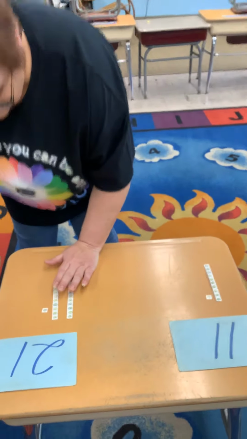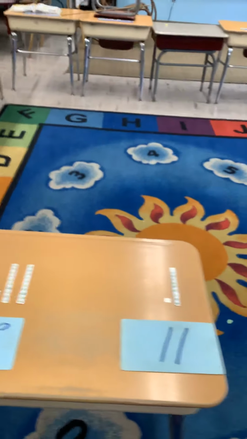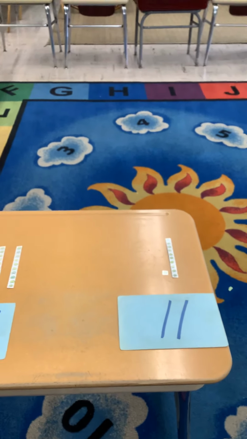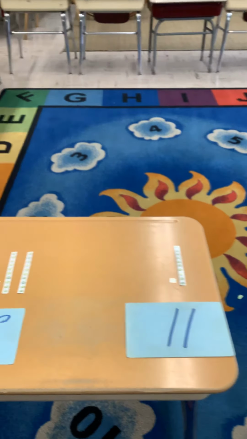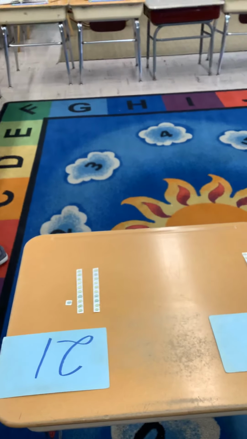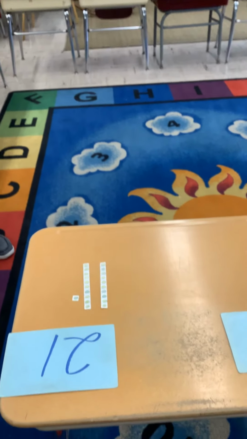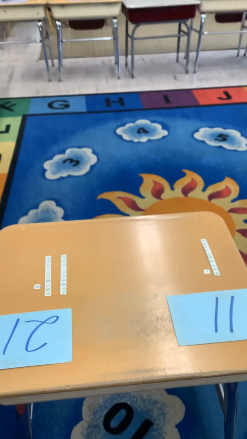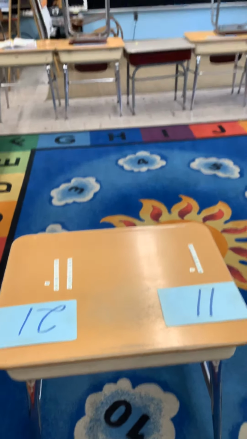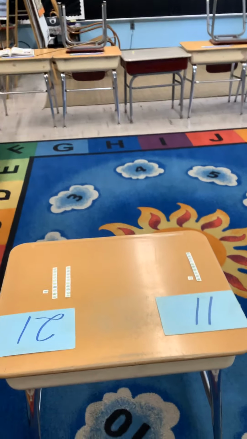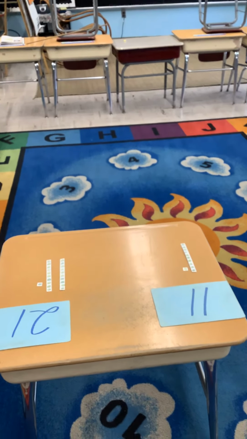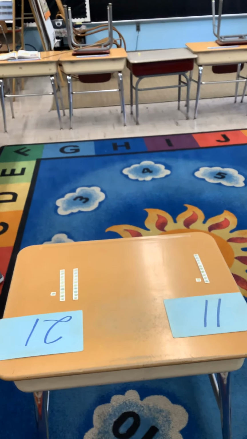Mrs. Sousa has the hard job. Okay, so here's our 11. 1 10 and 1 1. Here's our 21. 2 10s and 1 1. Okay, now look. The big mouth always wants the big number. Think or say. Where's the big mouth going to face, the 11 or 21?